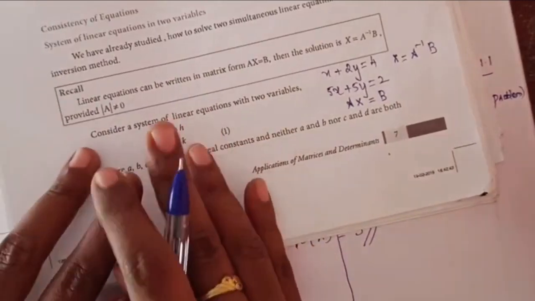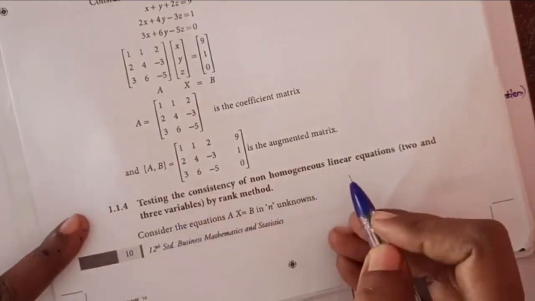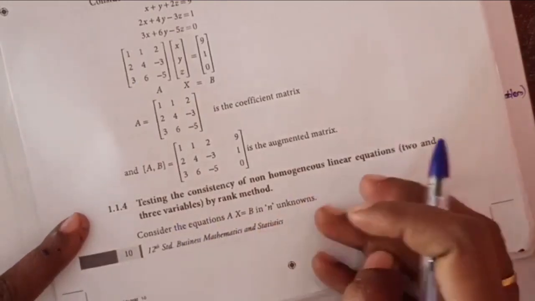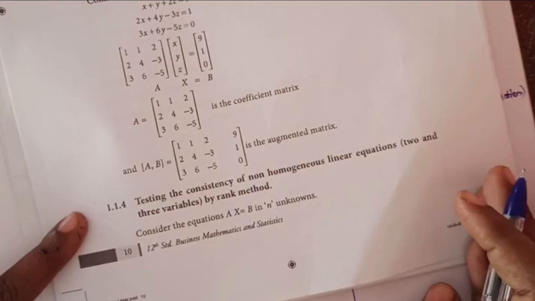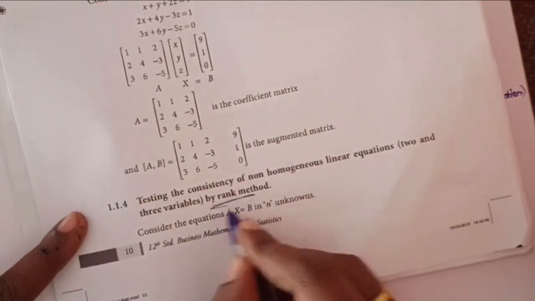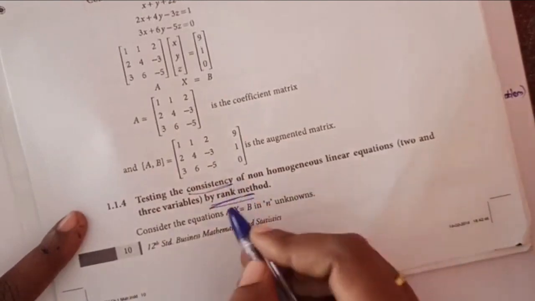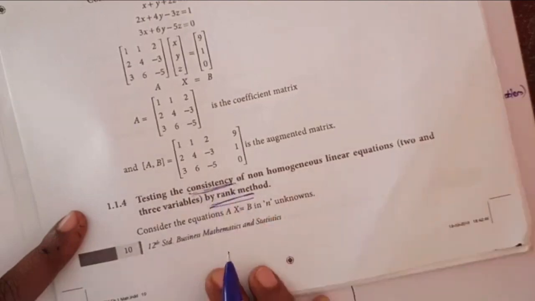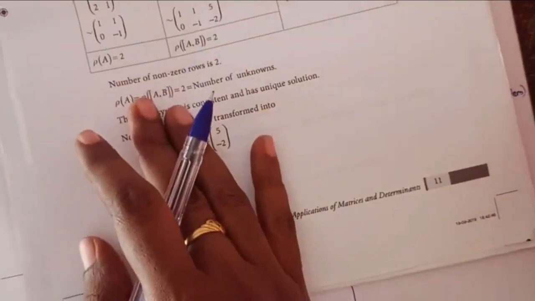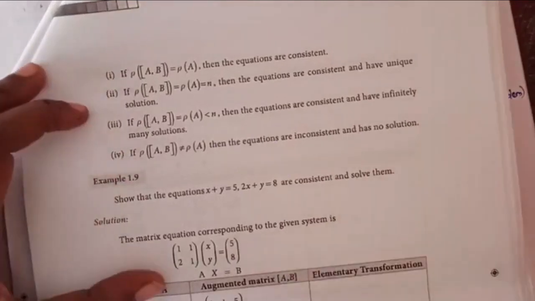Understand? So this year we are going to study testing of consistency. We are going to learn testing of consistency of a non-homogeneous linear equation in 2 or 3 variables by using the rank method. This rank method is new for you, and this consistency is new for you. Rank method I have already taught you. Then consistency: what is the meaning of consistency? We need to know that. For that, 4 notes are given in your book. That is very important. If you are very thorough with these 4 notes, the next section is very easy for you.